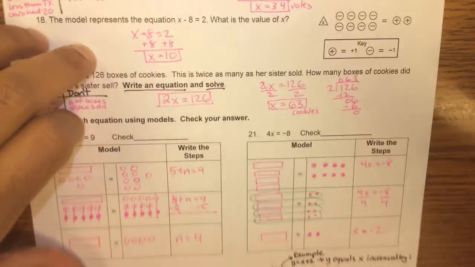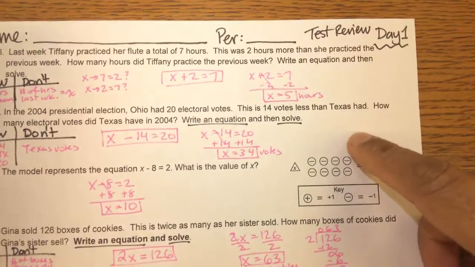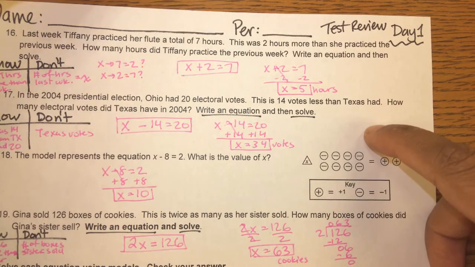All right. Let's go back to day 1. This is what we had for homework over the weekend. So if you didn't get a chance to do it, hopefully you had enough time. If you lost it, oh well, condolences. We move forward. Alright.